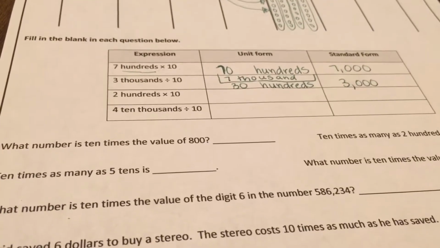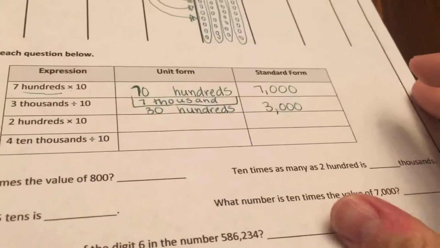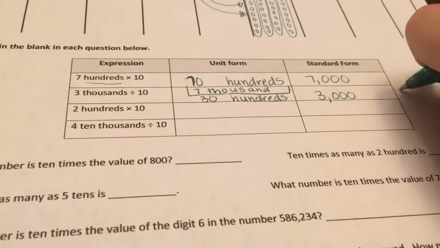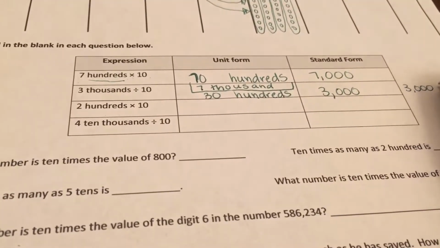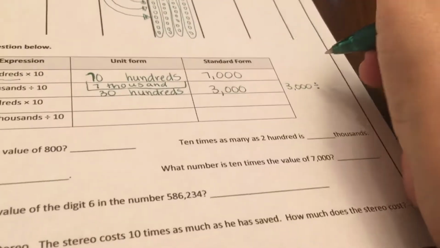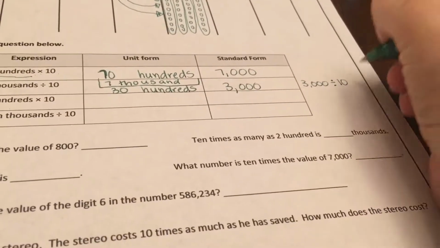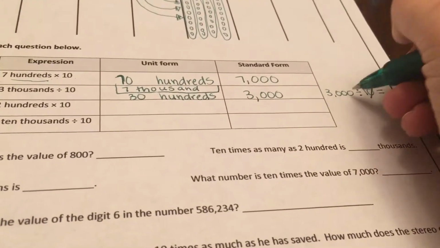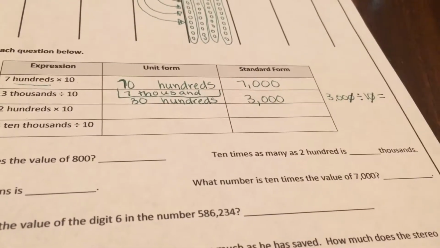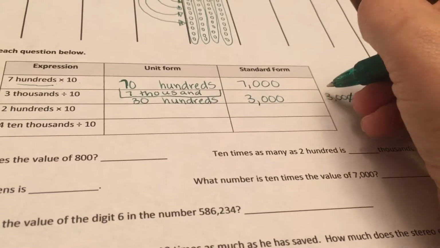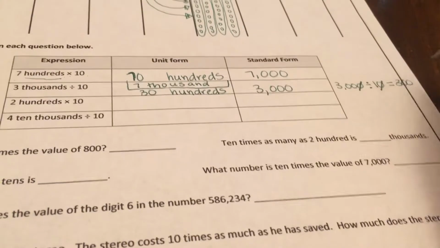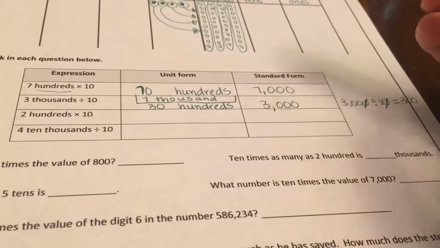And 30 hundredths is 3,000. Also a trick that I'll teach you is we have 3,000s divided by 10. When you divide by 10, guys, all you do is take this 0 off and this 0 off, and what you have left is your answer, which is 300, not 3,000.